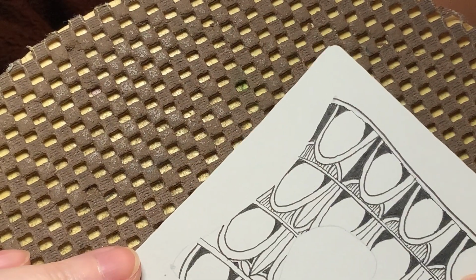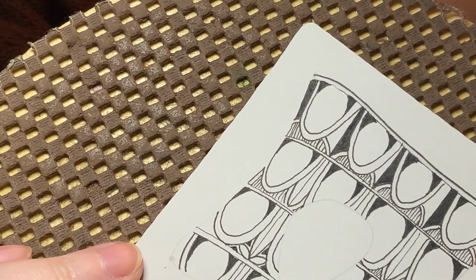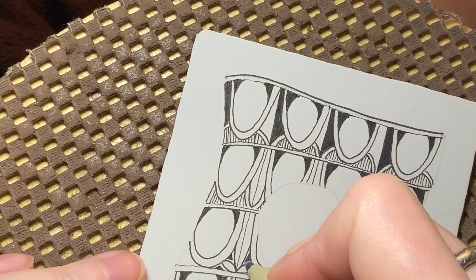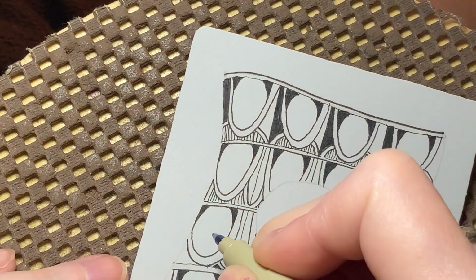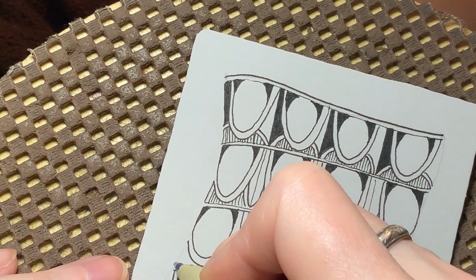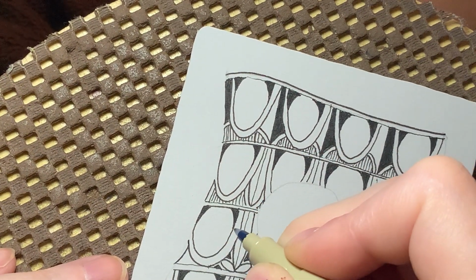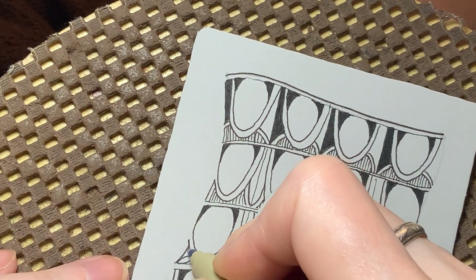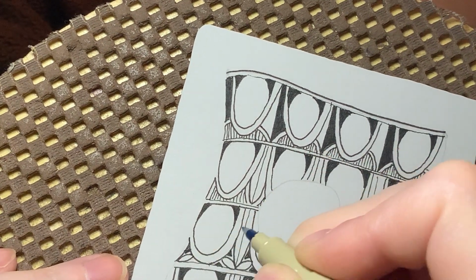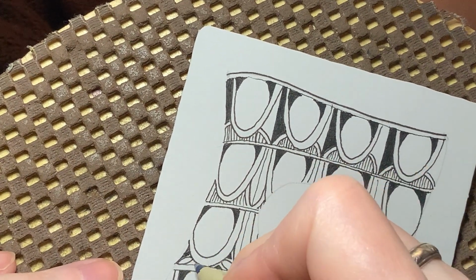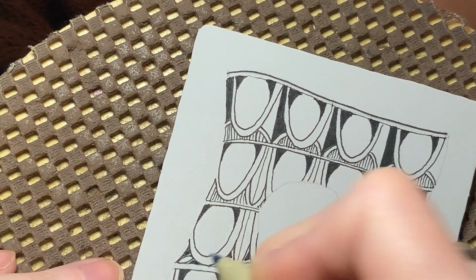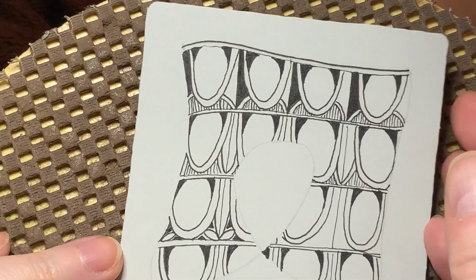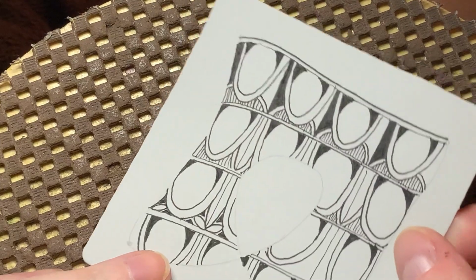Okay. Let's see if I can tuck another edge in there. Okay, I don't hate that.